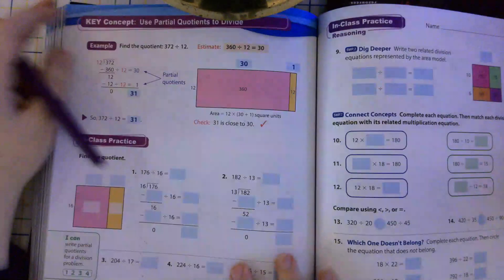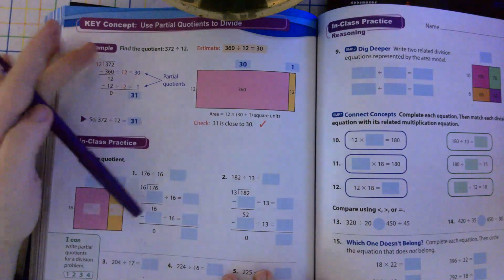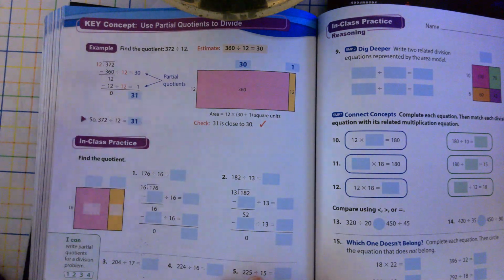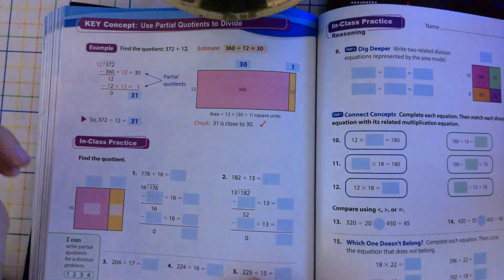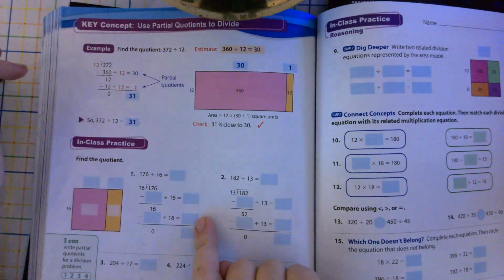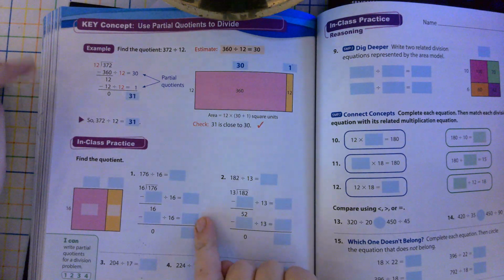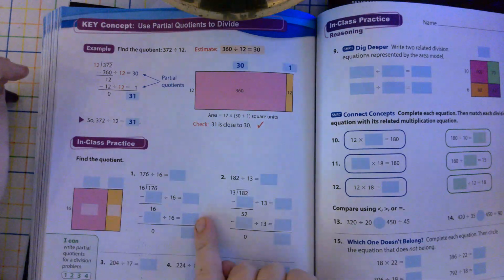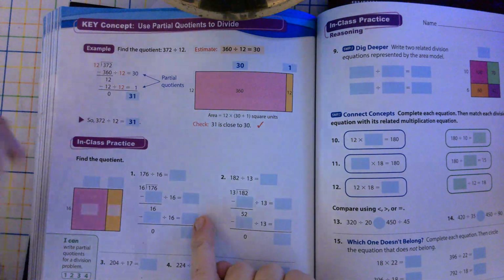All right. Oh, look what they did. This looks familiar, doesn't it? What on earth? Can we just, I know what it did.